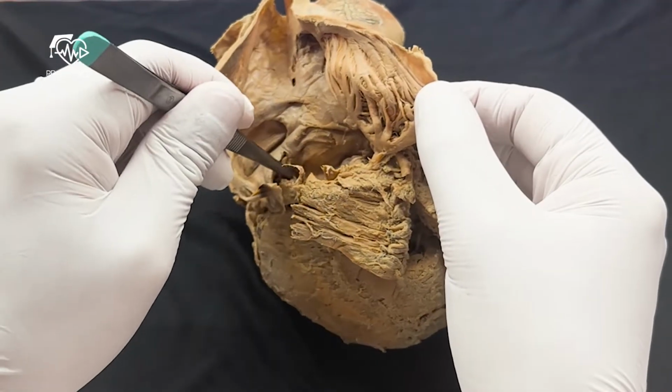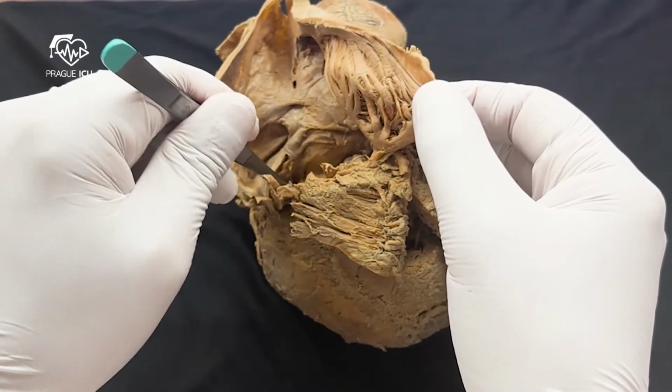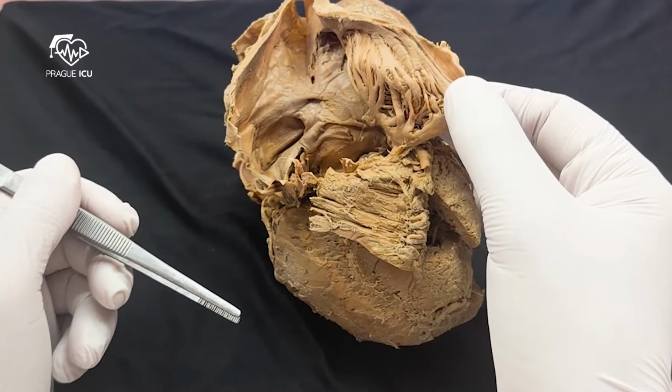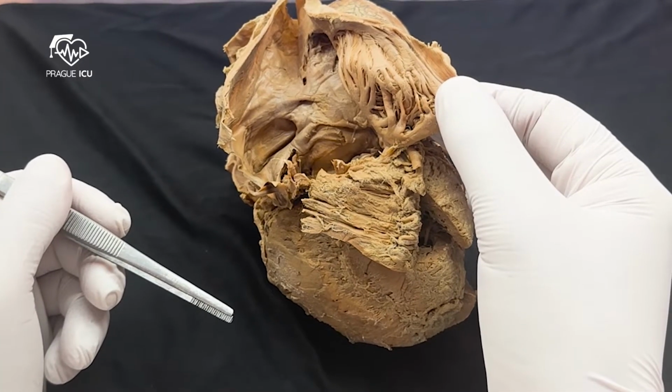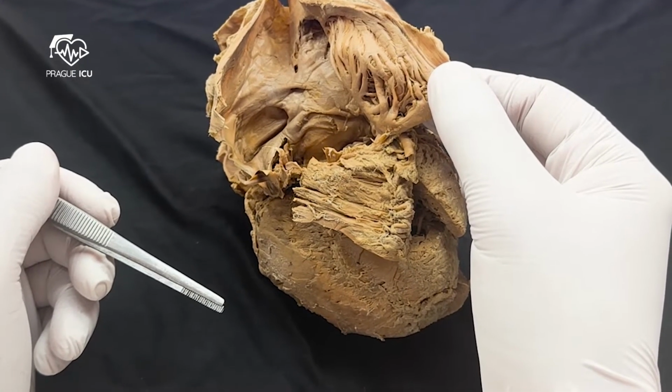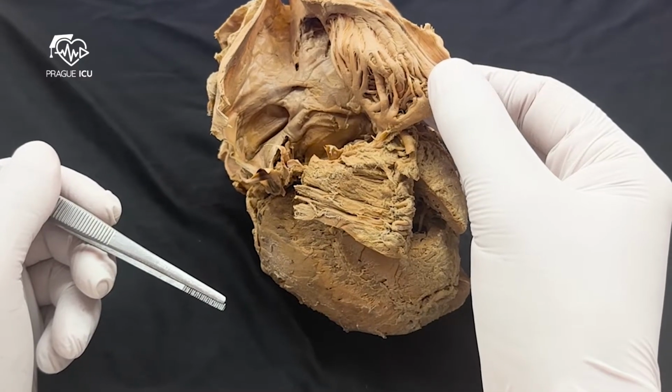Here you can see the coronary sinus, the opening of the main vein draining blood from the heart. Normally, it is partially demarcated by the Thebesian valve.